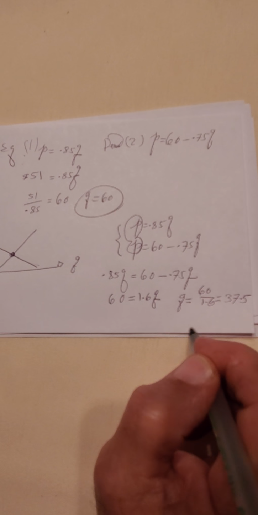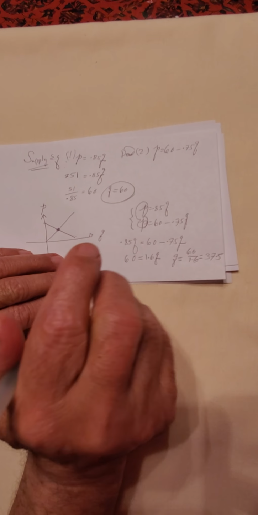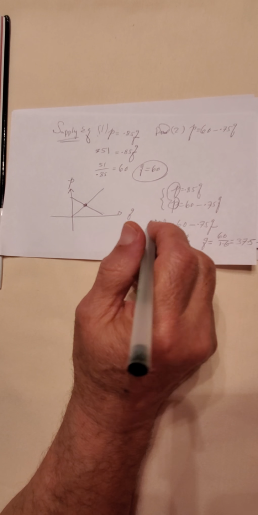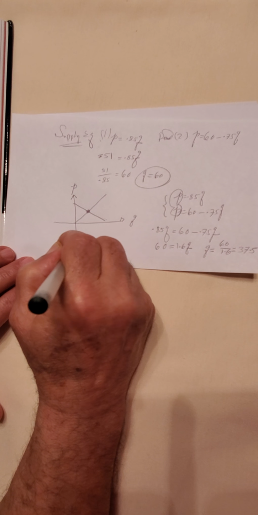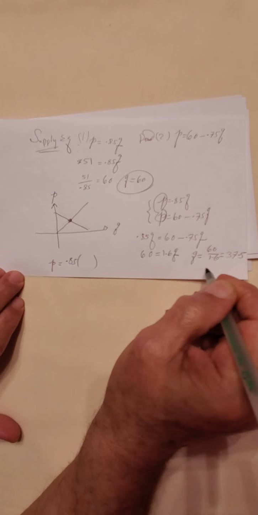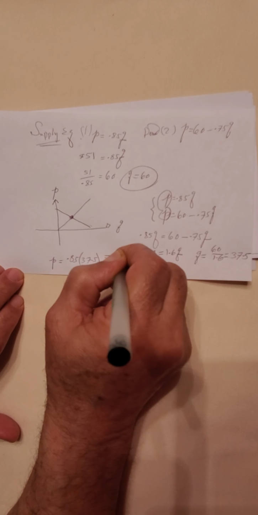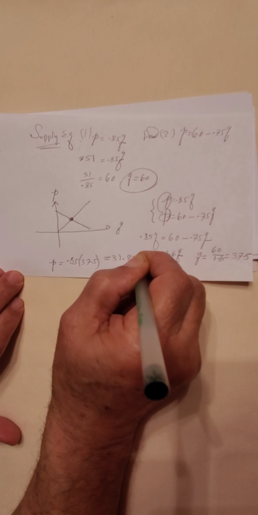37.5. So that's Q, the number of items. Once you have Q, you have two choices: you can use either the first equation or the second equation. You plug in Q and multiply by 0.85, and that will give you P. So P becomes 0.85 times Q, and Q is 37.5, which in fact is 31.875.